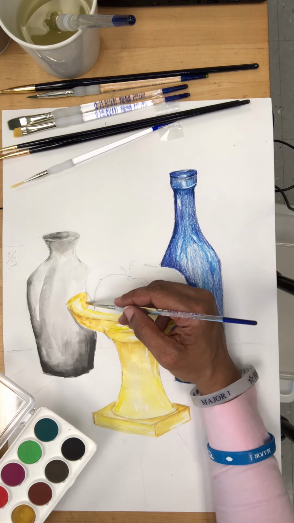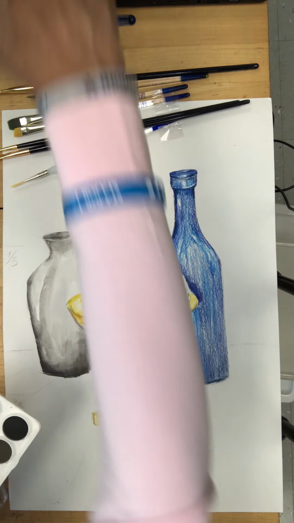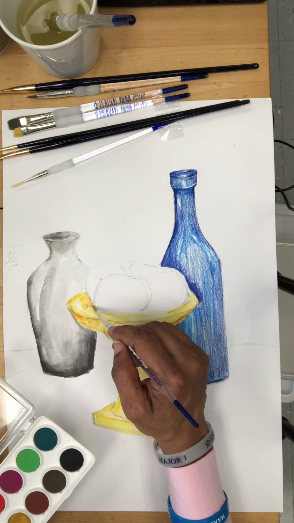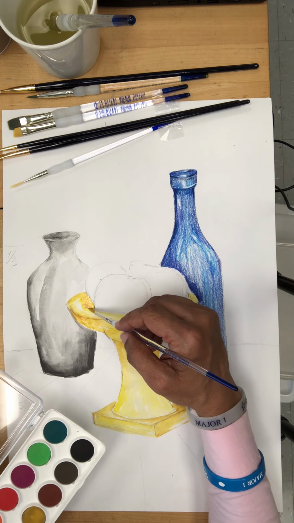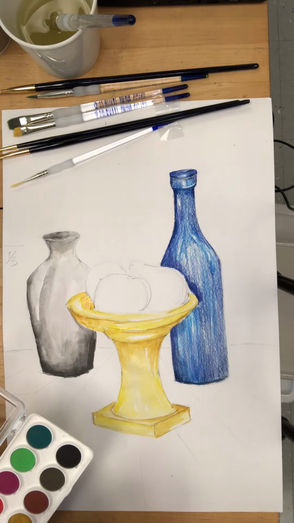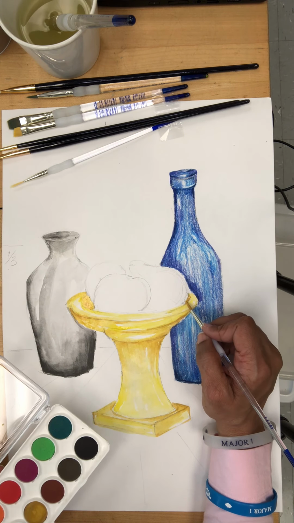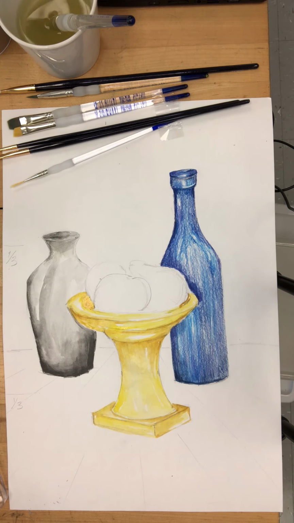Again, we're going to introduce this dark value right here on the inside because that's the inner part of the fruit stand. Sometimes we can add even darker values there too, but for now we're going to let that sit for a while.